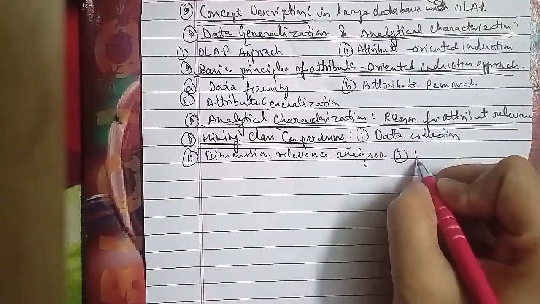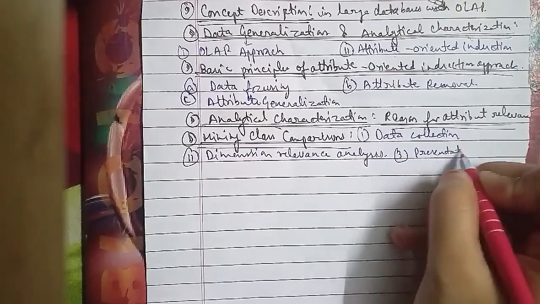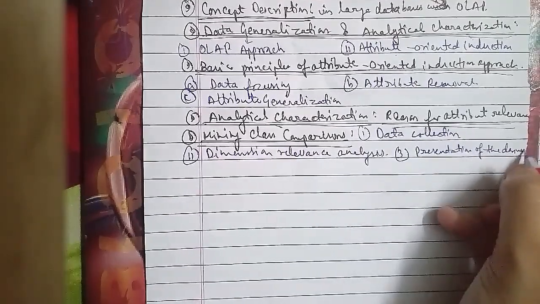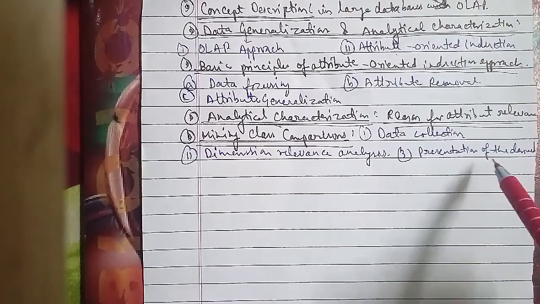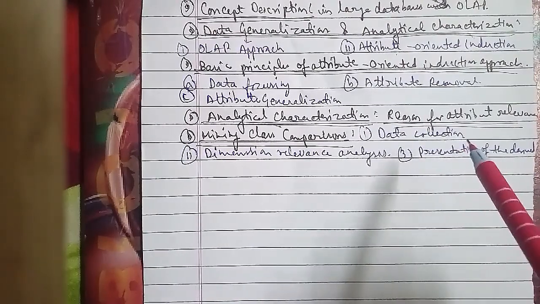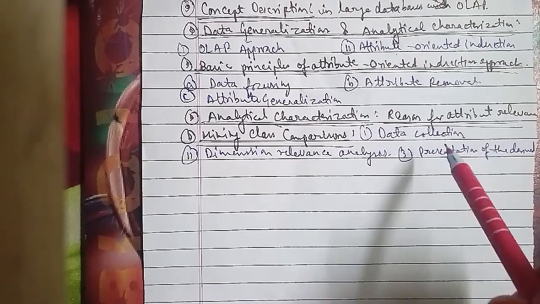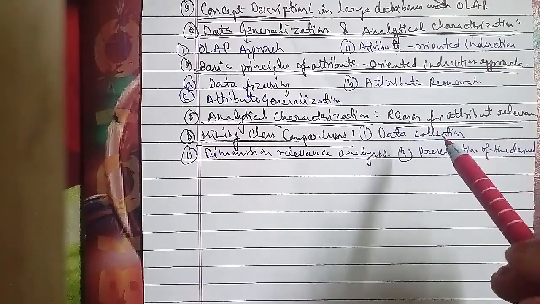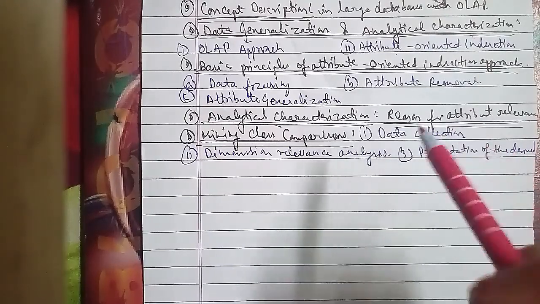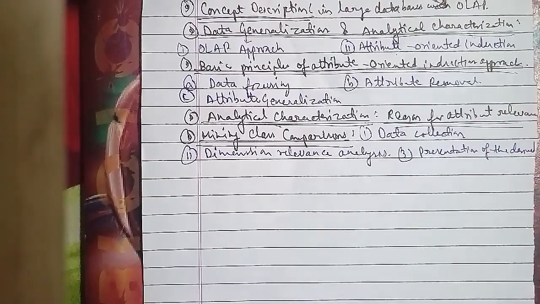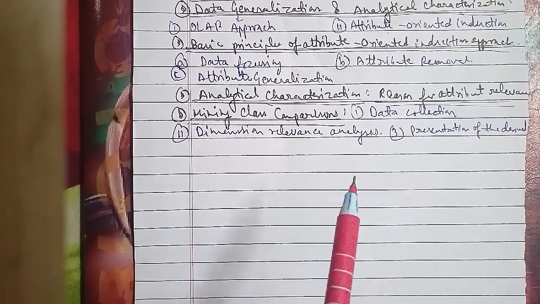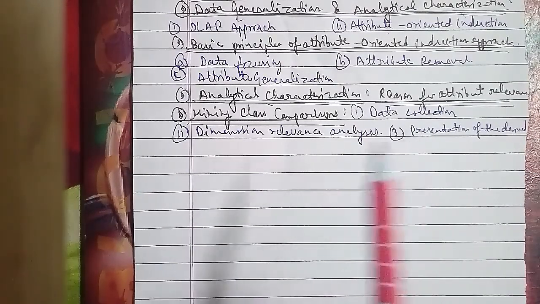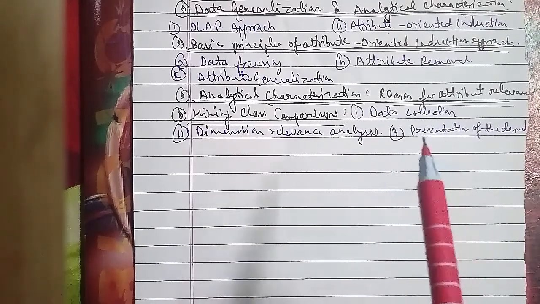So now we'll go ahead with another question: discuss why analytical characterization and attribute relevance analysis are needed. क्यों इनकी ज़रूरत पड़ती है analytical characterization और attribute relevance analysis की. They have asked this question for 10 marks, and there is another question in the same terms that they have asked: discuss the reasons why we perform attribute relevance analysis. This is 5 marks. And another question with reference to this is to discuss why analytical characterization and attribute relevance analysis are needed and how these can be performed. That has been asked for 10 marks.